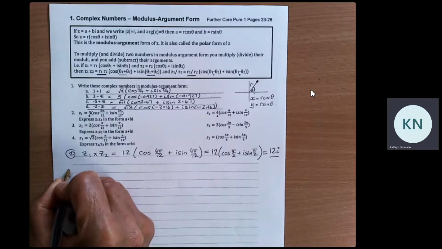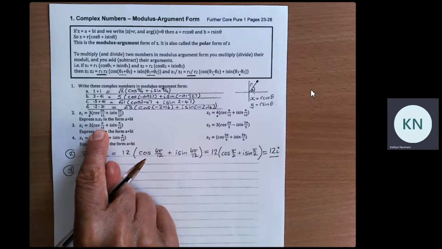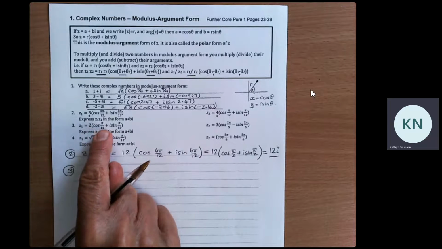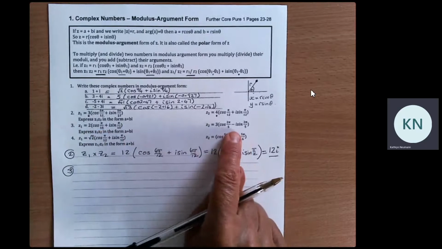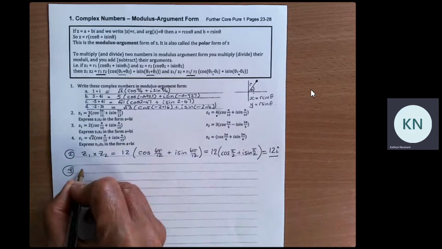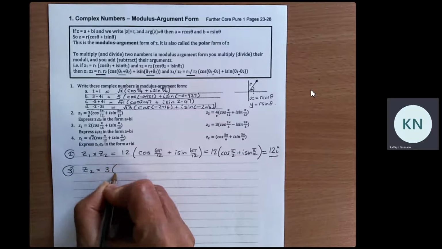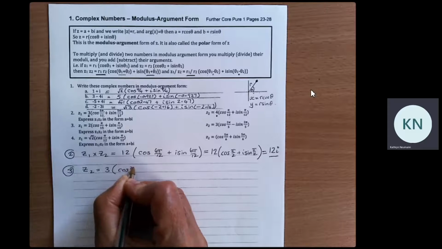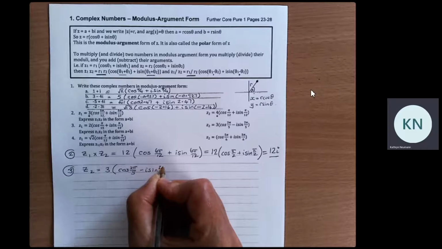Let's look at question 3. So question 3 wants you to multiply Z1, which has got a modulus of 2 and an argument of pi by 15, and then Z2. Now, the first thing you should notice about Z2 is that it's not in modulus argument form because of that minus in the middle, and we need to deal with that. So let's just have a little look at Z2 to start with. Z2 is equal to 3 times (cos of 2 pi by 5 minus i sin of 2 pi by 5).